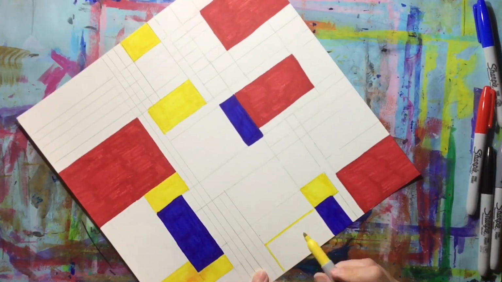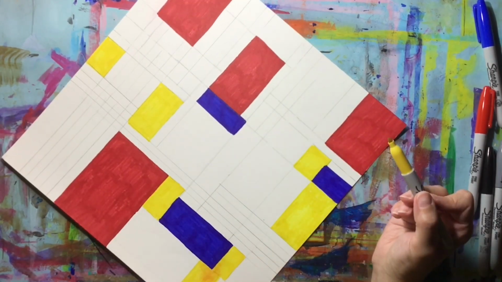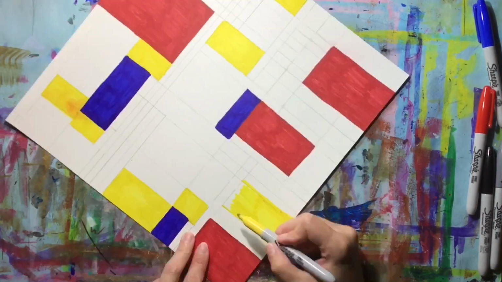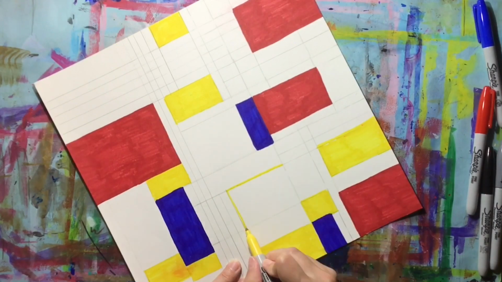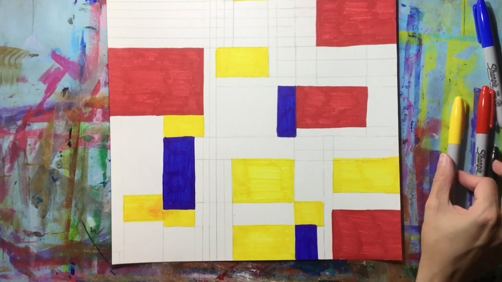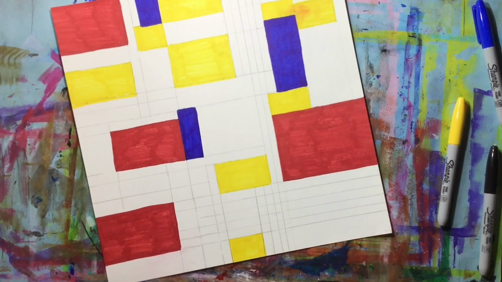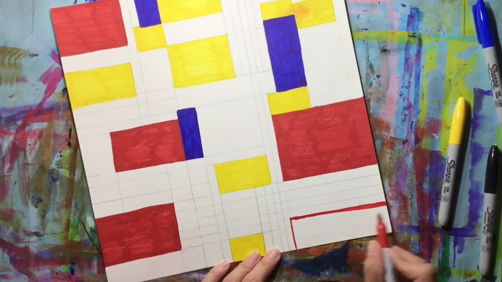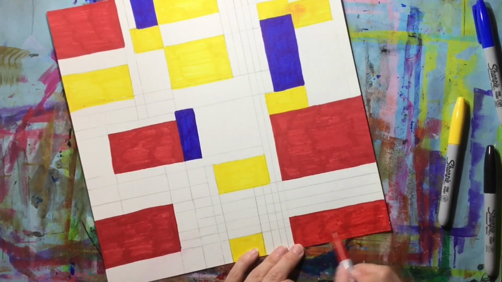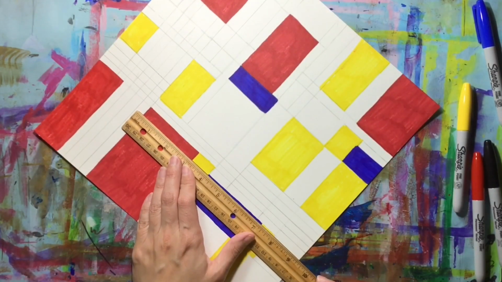It's okay if 2 of them touch each other because later on you're going to be outlining everything in black, so they will appear separated. Here you see me making a decision to change my original drawing before I add a final red rectangle. Now I have 9 yellow rectangles, again an odd number.